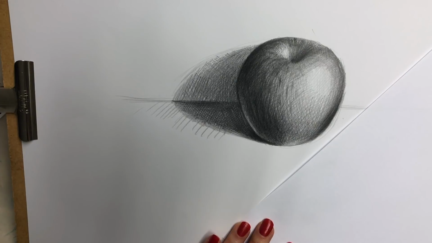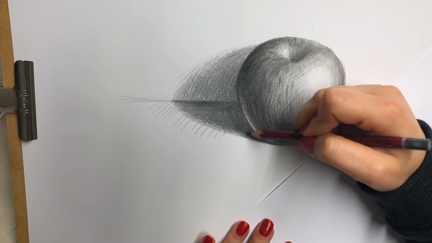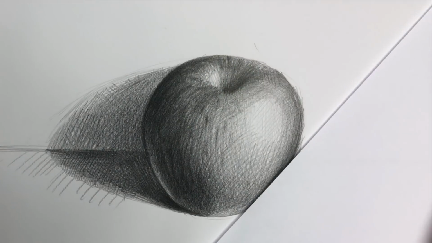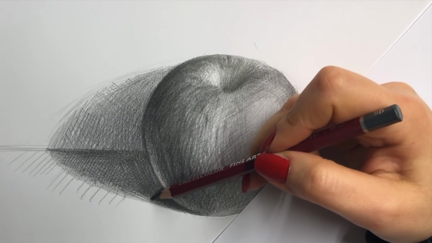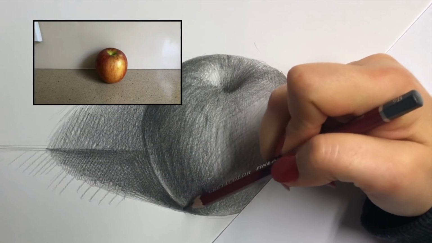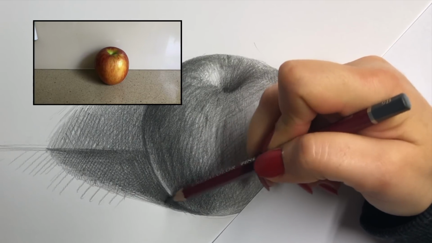Now I think I need to prolong that really dark shadow. This is that darkest shadow that we did first. So it definitely is the right level, but now I feel that it needs to go just a bit further out this way.